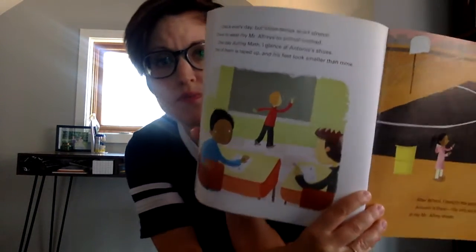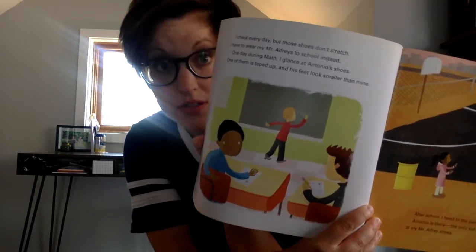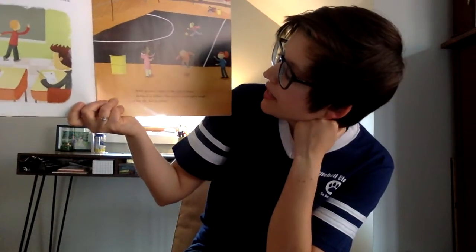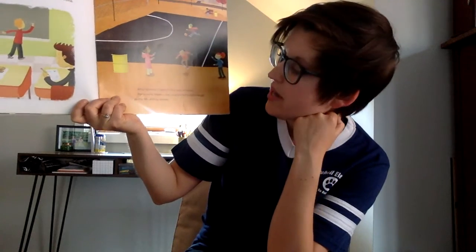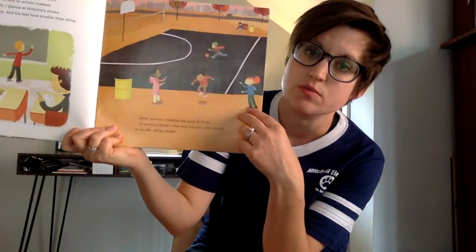I check every day, but those shoes don't stretch. I had to wear my Mr. Alfrey's shoes to school instead. One day during math, I glance at Antonio's shoes. One of them is taped up, and his feet look smaller than mine. After school, I head to the park to think. Antonio is there, the only kid who didn't laugh at my Mr. Alfrey shoes.